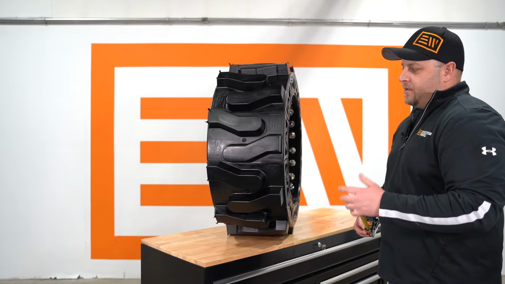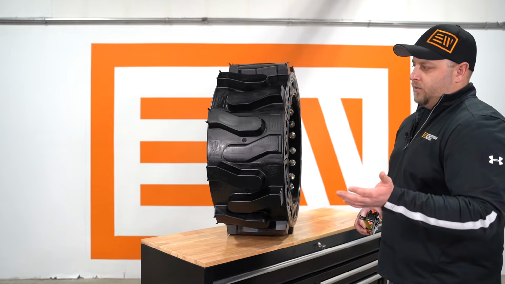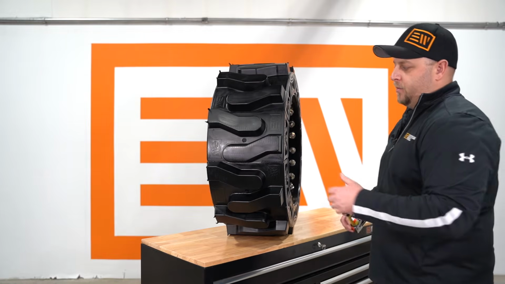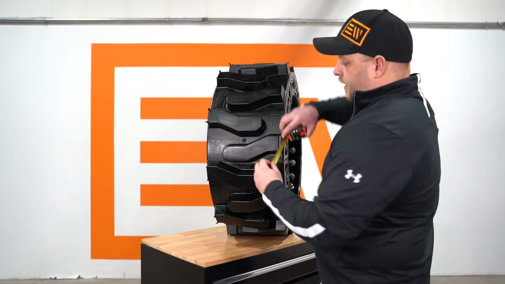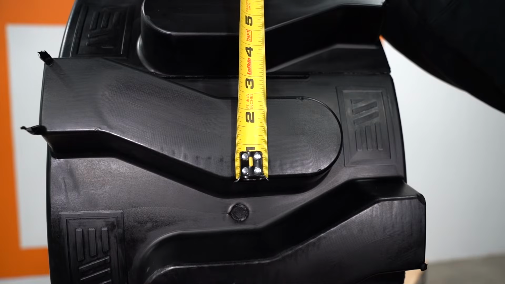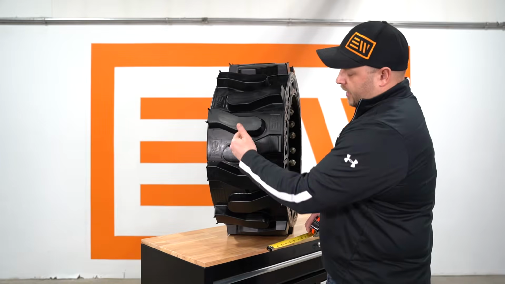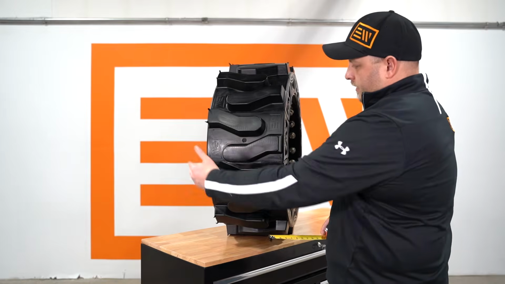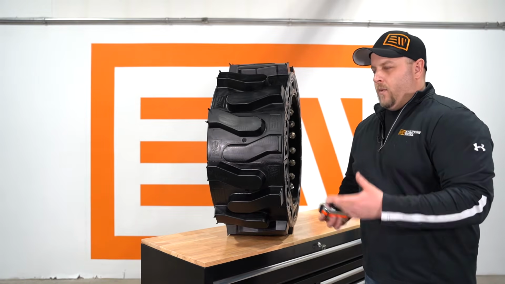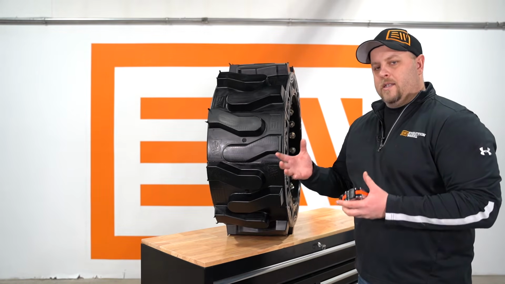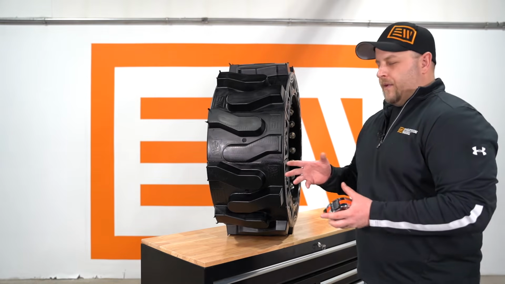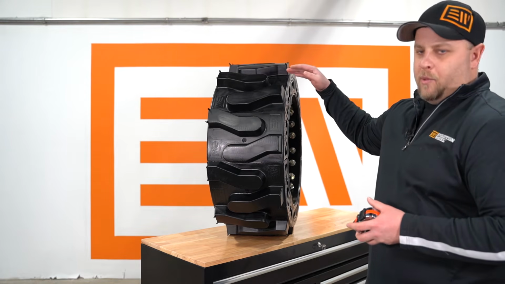The next big measurement you're going to see here that we're different from than pretty much any other brand is going to be your lug width. Now, with us, we're 2.5 inches wide. So basically it's from the front of the lug to the back, 2.5 inches, and it's consistent all the way through. We went that wide so that we could get a lot of stability on the lug by itself, self-supporting, so that we could get away from that center wear bar.